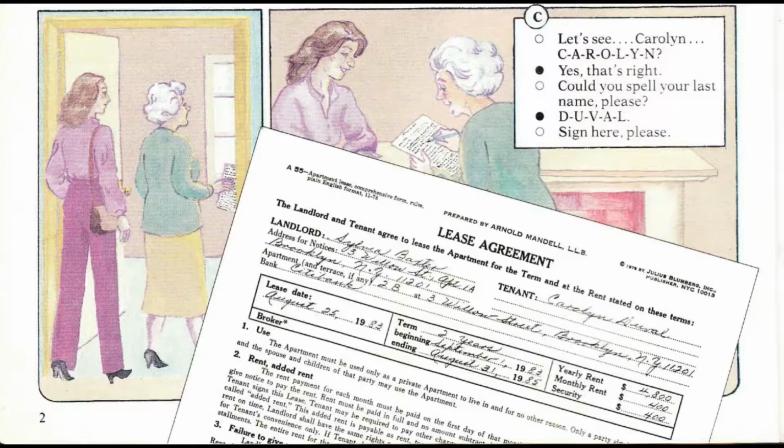Carolyn. Let's see is an expression we use when we want to concentrate, think a little bit more about something. We use let's see. Then she spells her name, her first name, Carolyn, and she says that's right. Well, then she says, Mrs. Baxter, could you spell your last name, please?